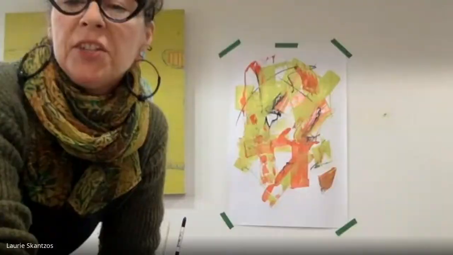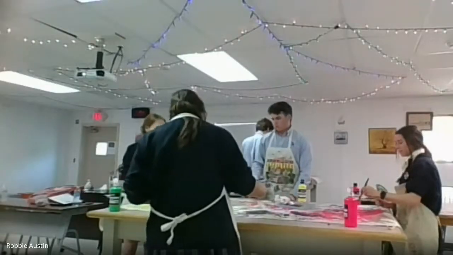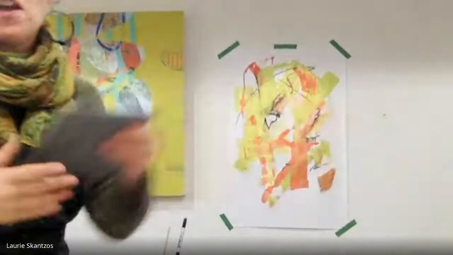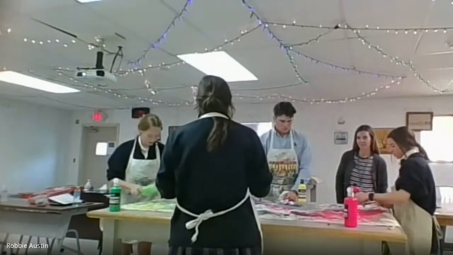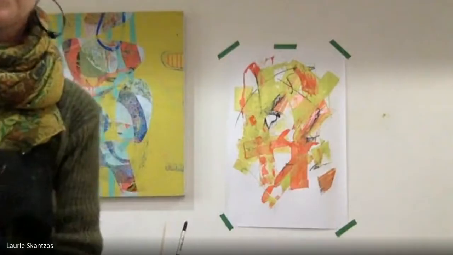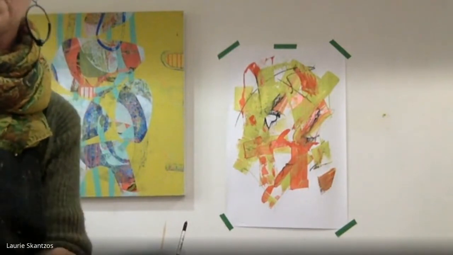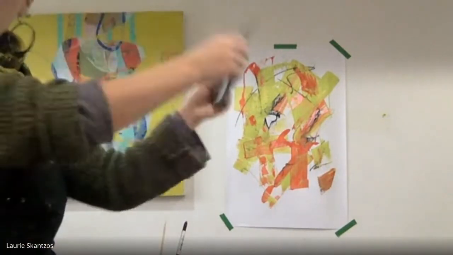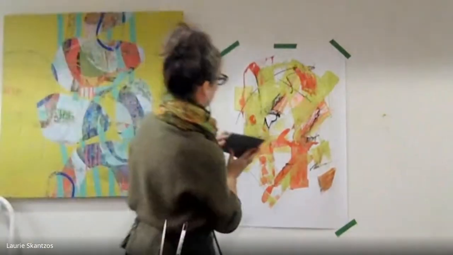Is anybody using their stamps that they carved out? Yes. Okay, if not, then grab it and give it a try. A lot of times you can press it right into the surface, the painted surface, and lift the paint, and then see if you can lift it and then put it somewhere else. I'll see if I can do that with this. I don't know if it'll work.